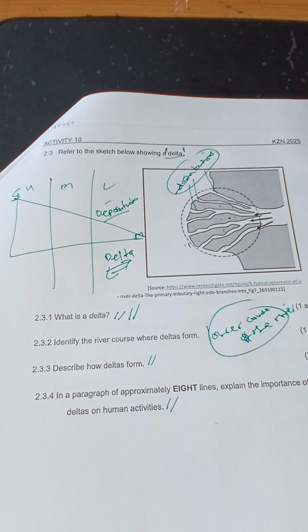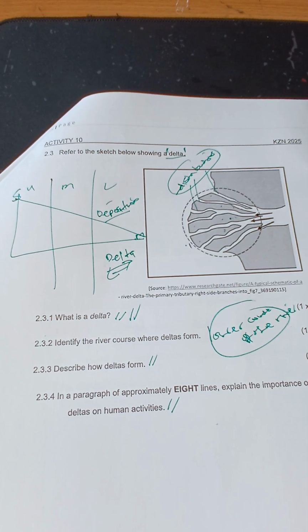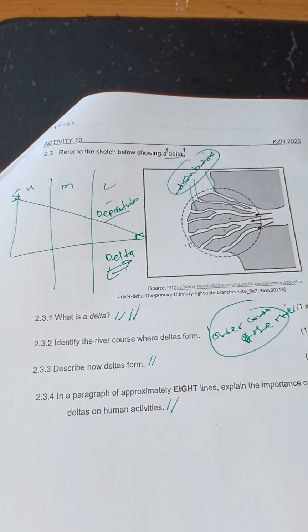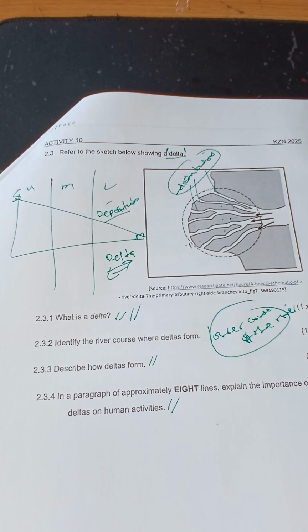What else can you talk about? It can be used for bulk transportation of goods. It promotes aquaculture, which is fish farming. It provides water for domestic activities. It contains large mineral deposits. So those are the benefits. When you talk about aquaculture, that is fish farming. So it promotes fish farming, which is aquaculture.